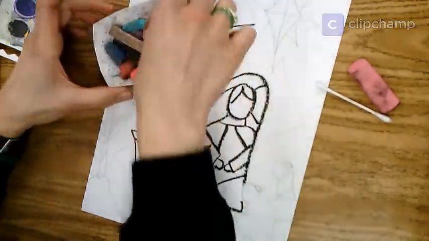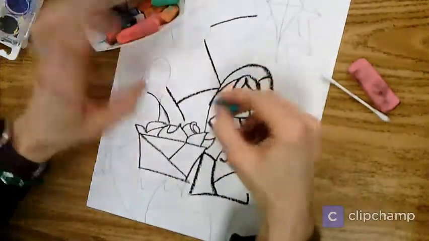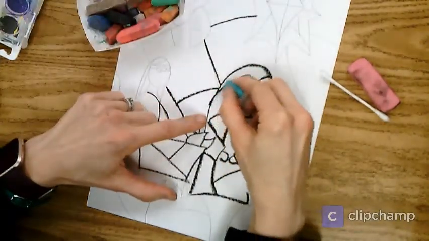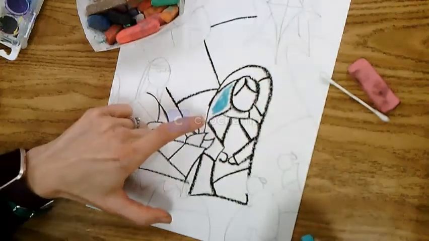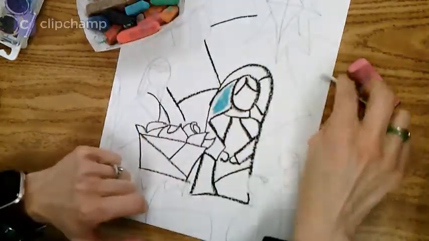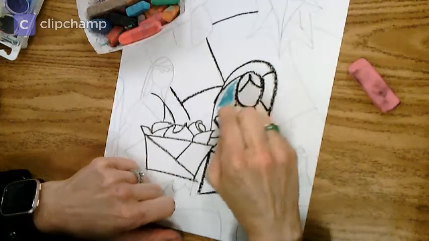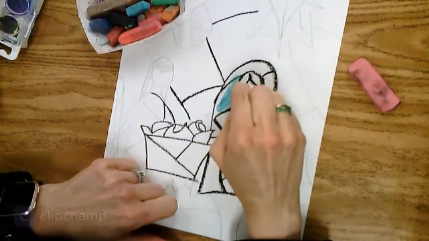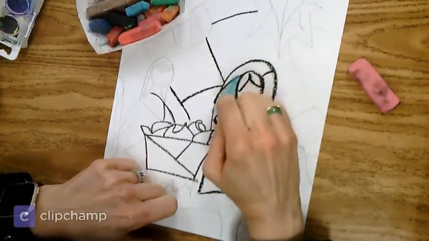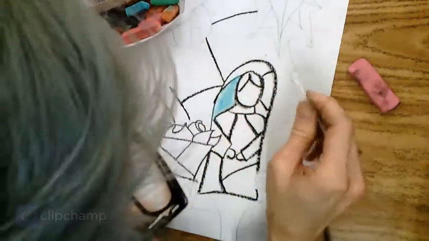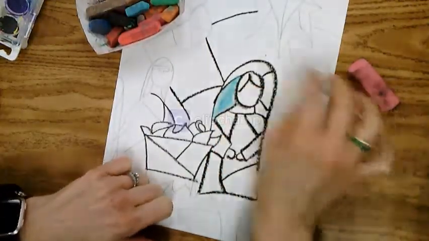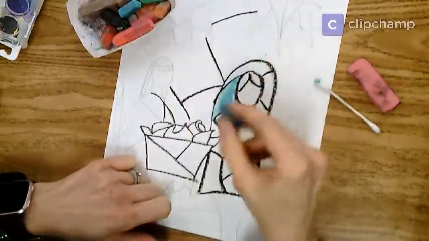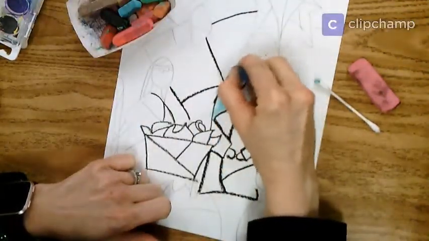So if I am coloring with the chalk pastels, one of the things is I don't want to go all the way to the edge and fill it in. I'm just kind of filling in some of the space, because then I'm going to use my Q-tip and I'm going to rub it into the rest of the area like that. Okay, so see, there is how you use the chalk pastels. So let's see a few more sections with this so you can see if you like it.